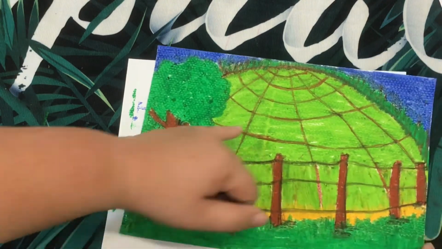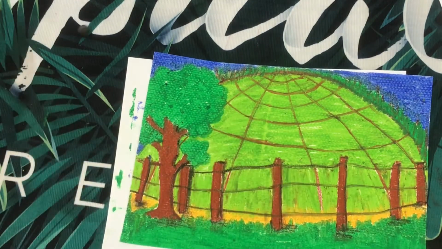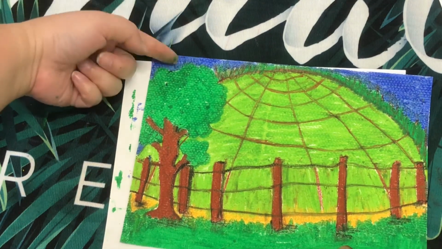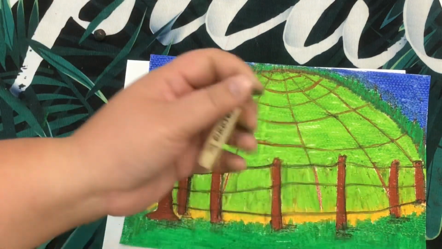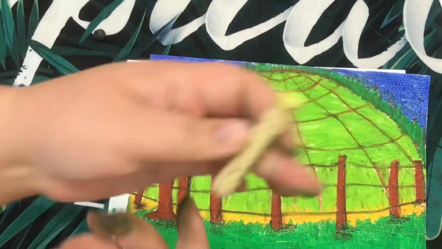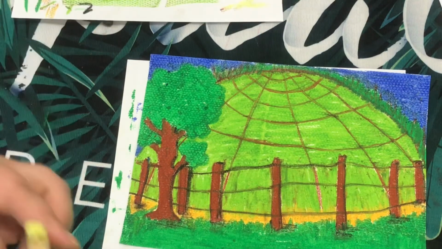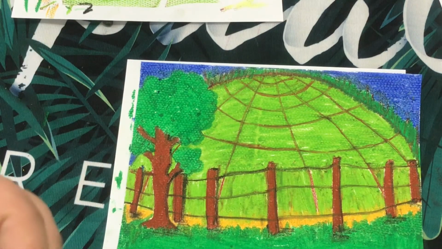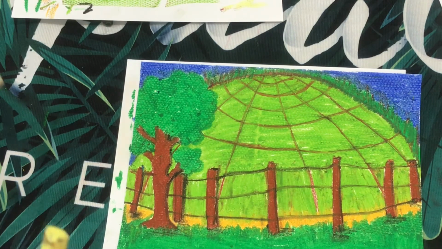And after that, if you see over here, it looks empty, right? What I want you to do is put some highlights there. Like I said just now, the source of light is from here, so we are going to use a lighter color, light yellow, very light. We are going to put some highlights on the paddy field and also on the trees.